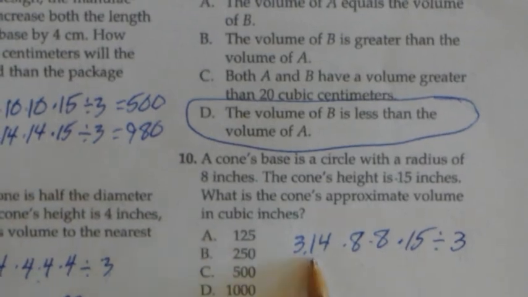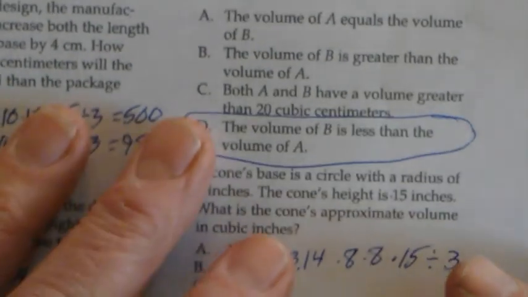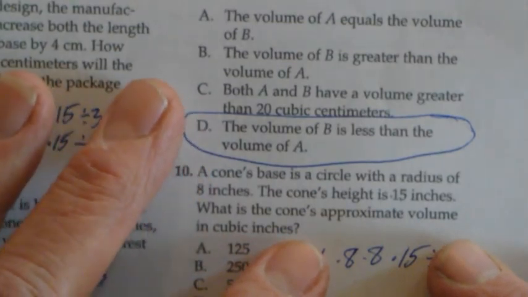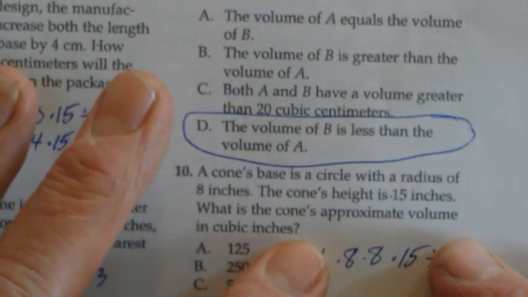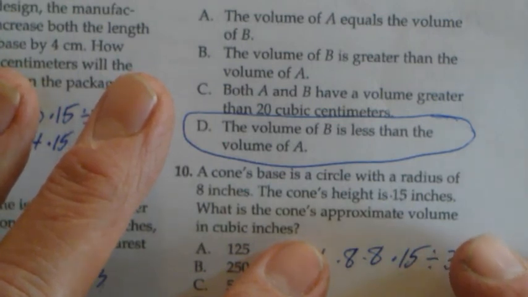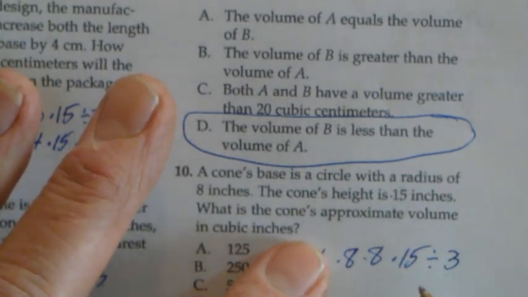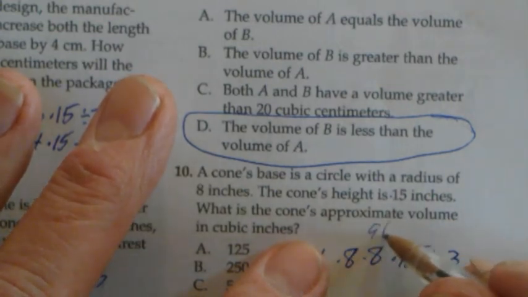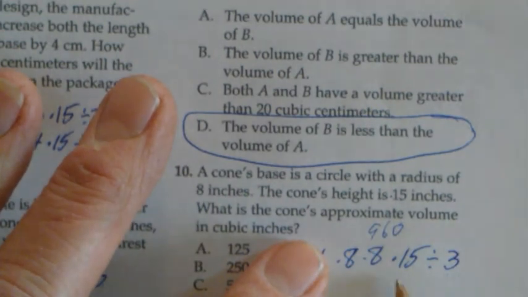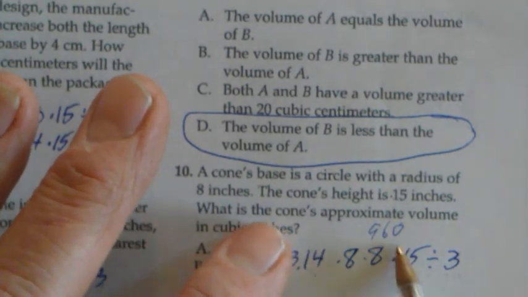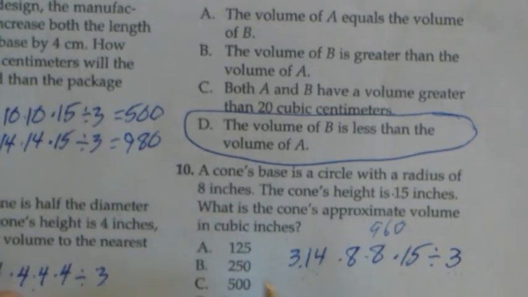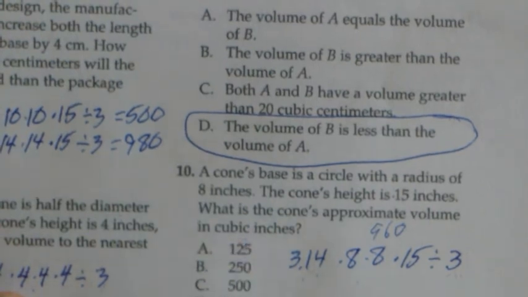Now, again, we're multiplying by pi and dividing by 3. They almost cancel. So you're really left with 8 times 8 times 15. What's 8 times 8 times 15? Well, 8 times 15 is 120 times 8 is like 960. If you put that in your calculator. So the answer has to be a little bit bigger than 960. Which one's a little bit bigger than 960? That one, right? That's what I got.